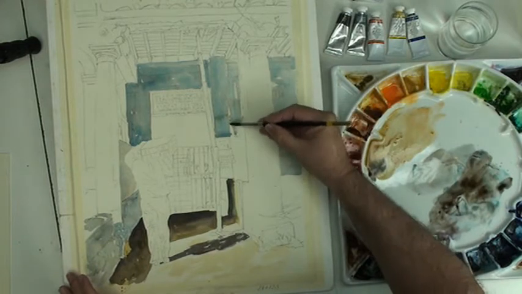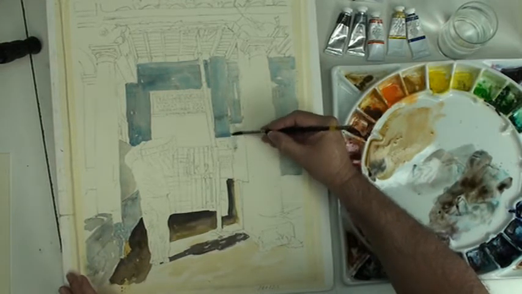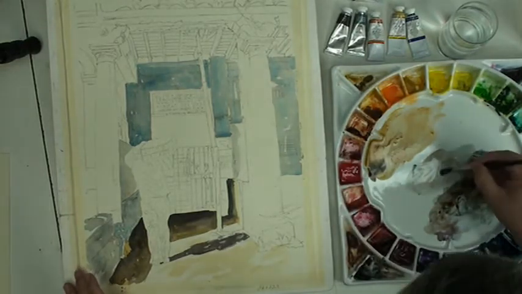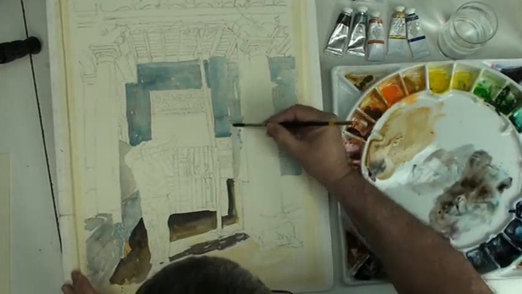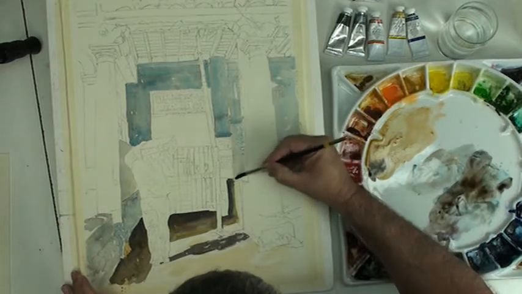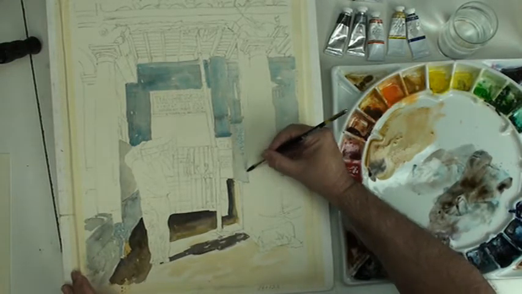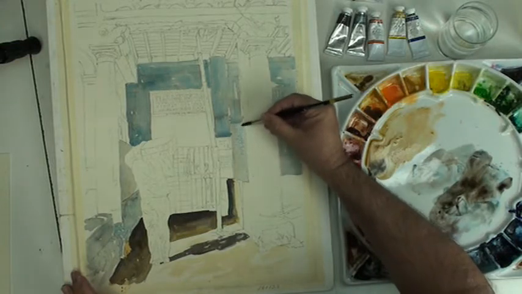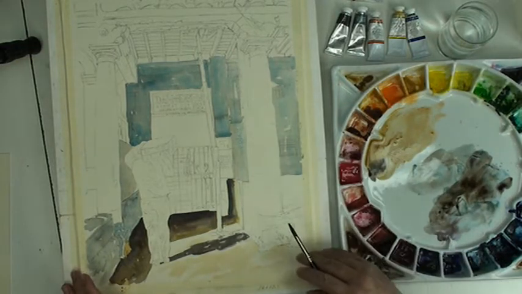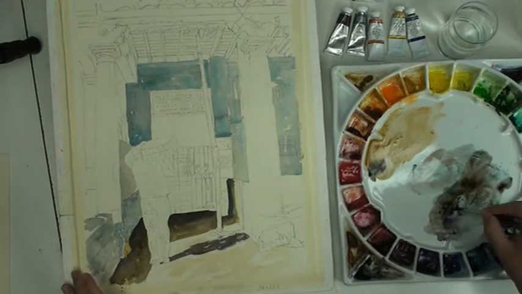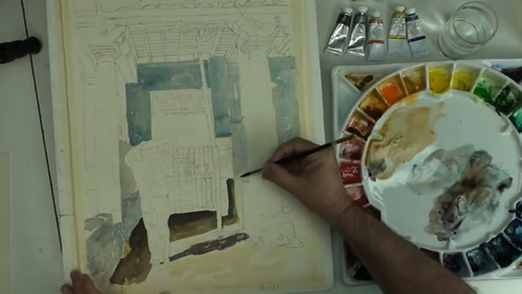On the background here, let's fill this in. On the right side of the column, I can even reach for my purple again.